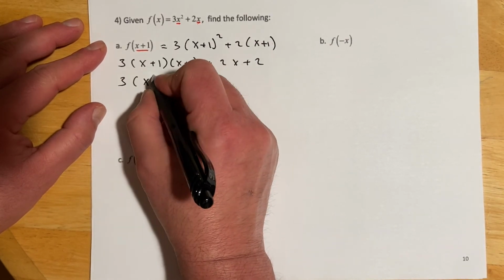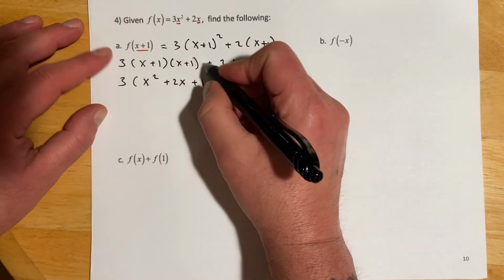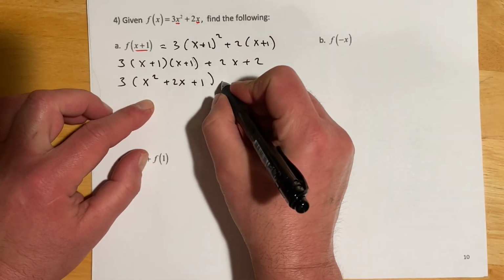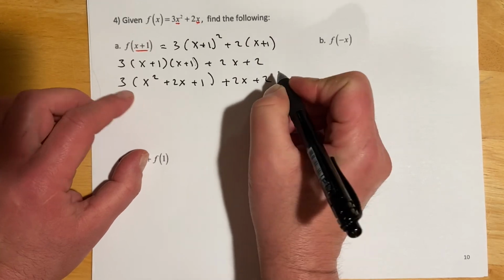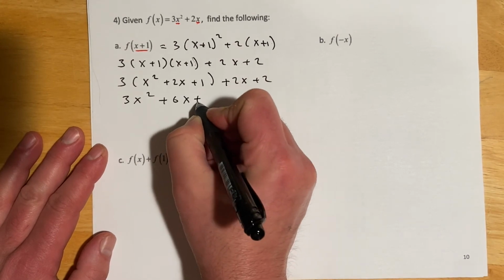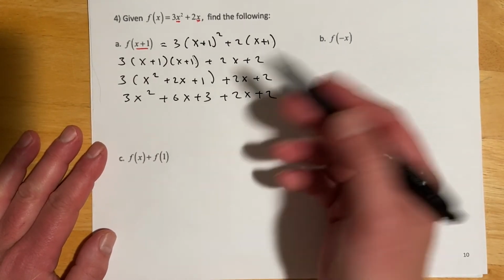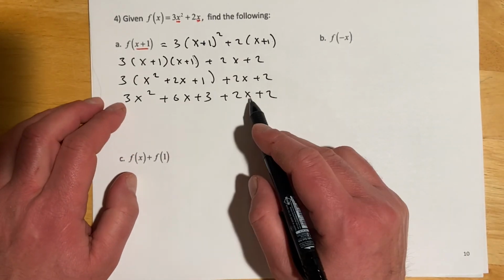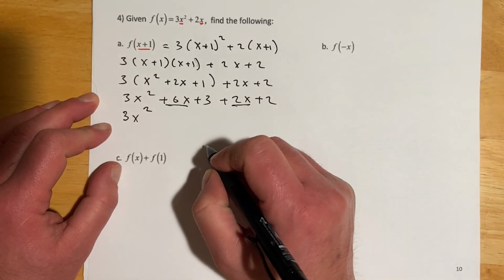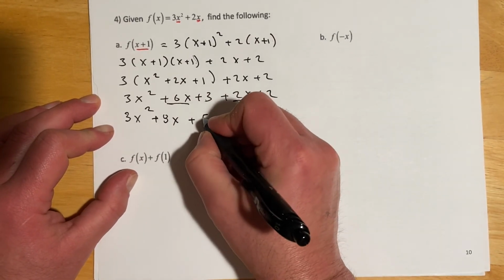So if I do the FOIL, I would get an x squared, a plus x, another plus x, that'll be plus 2x, and plus 1. Same as x times x, x squared, x times 1, 2x, 1 times 1, 1. And then that's plus 2x plus 2, and then distribute the 3. So 3x squared plus 6x plus 3 plus 2x plus 2. And so there's a bit of math. None of it's super hard. It's all stuff we've seen, but there is a bit of it in this problem. And then 3x squared, we got 6x and 2x, so that'll be 8x. And then plus 3 and plus 2 for plus 5 on the end.